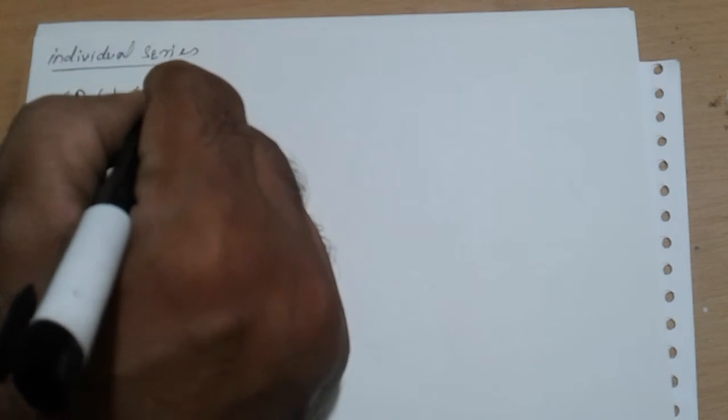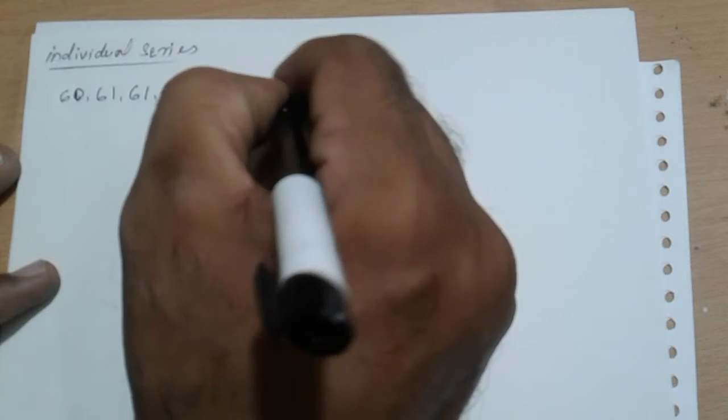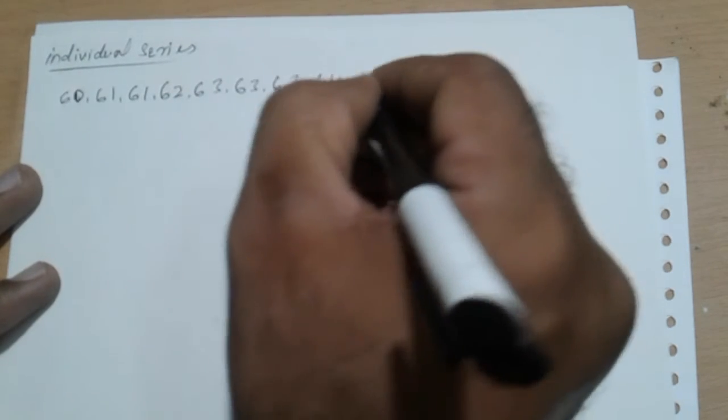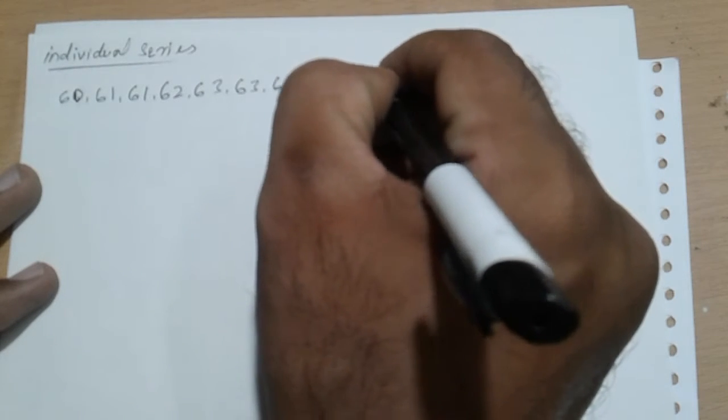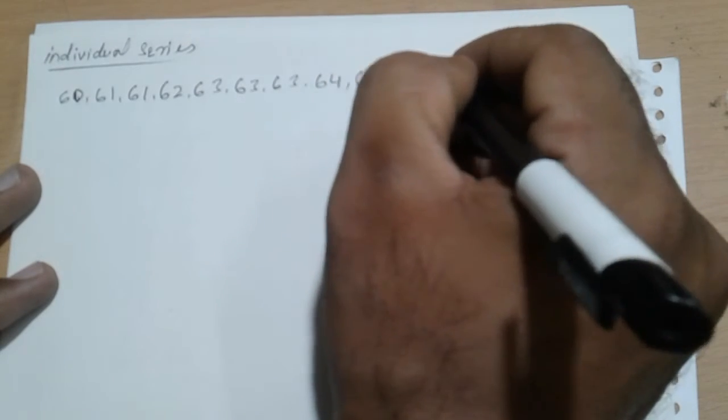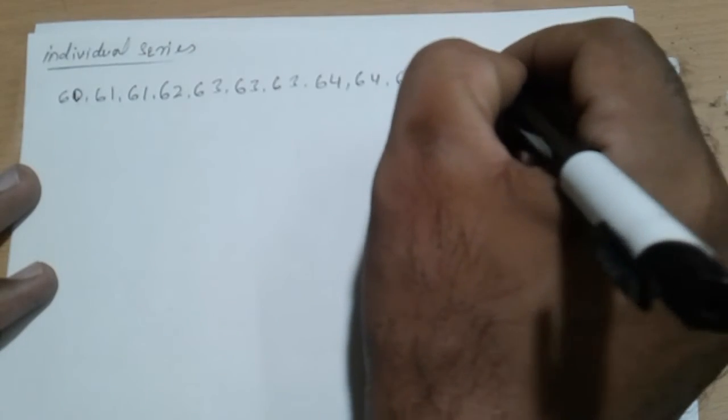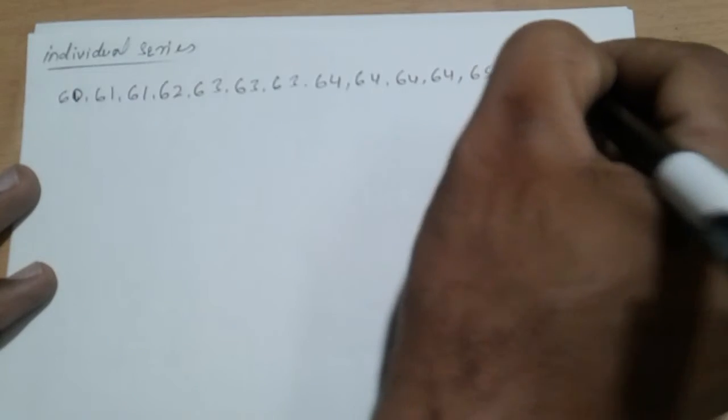Let's start the individual series question, first the median. Write in order so we can understand: 60, 61, 61, 62, 63, 63, 63, 64, 64, 64, 64, 65, 65, and 66 only one time.